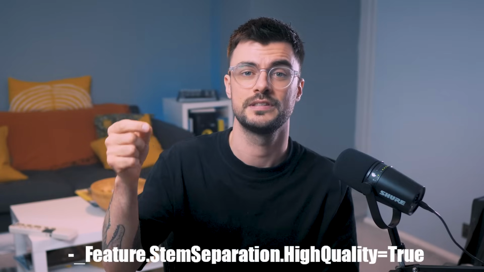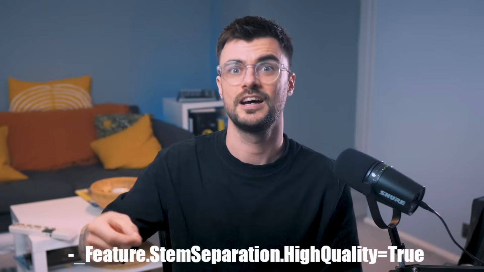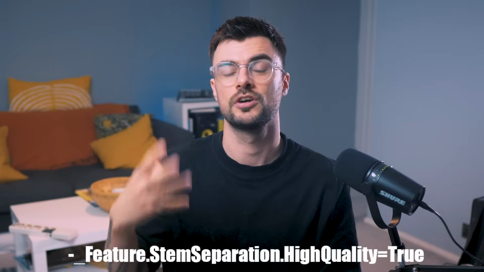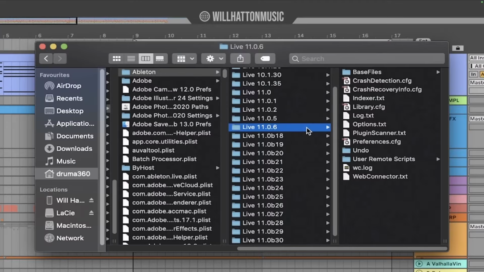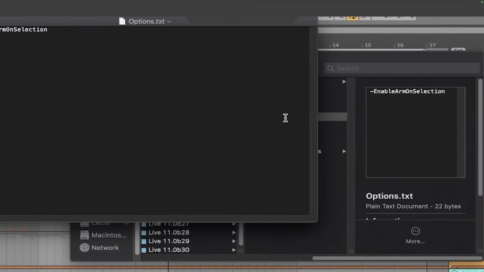Now, a double bonus is if you input the code at the bottom of the screen into your options.txt file, inside your Ableton files, you'll unlock high quality mode for stem separation. I have another video on the options.txt files and all the Ableton secrets which you might not know about, which are still applicable today. So make sure you bookmark that one, linked in the top right after this video.